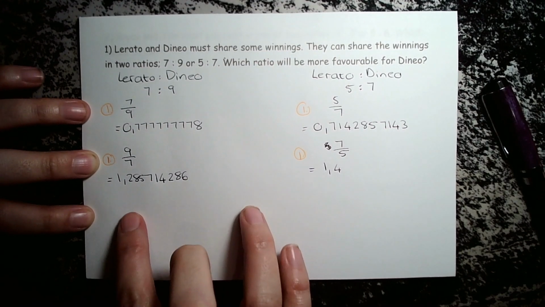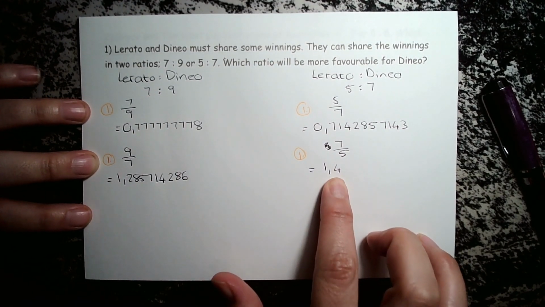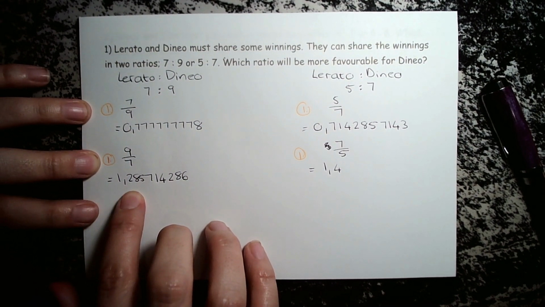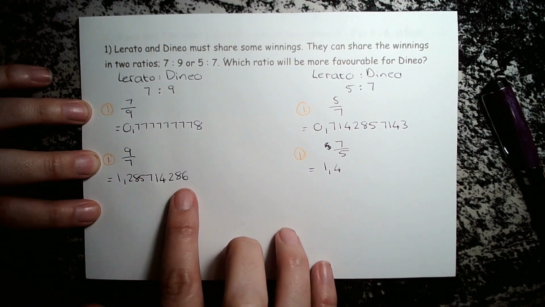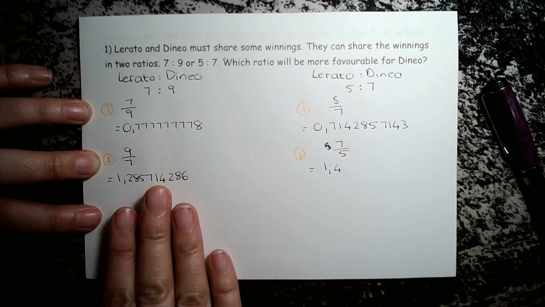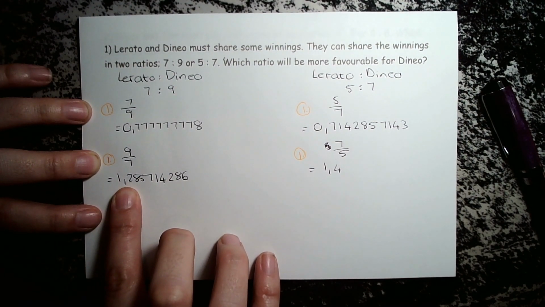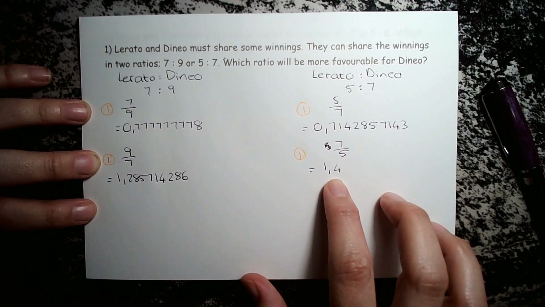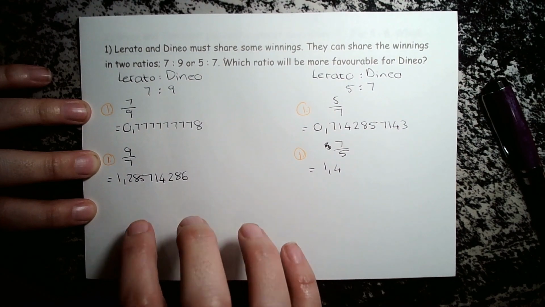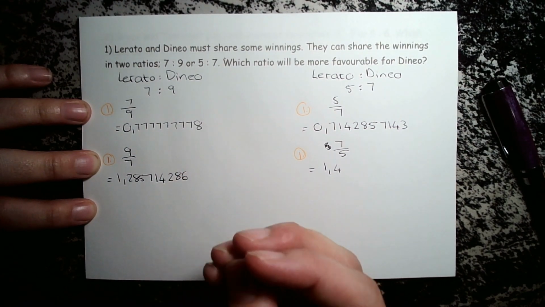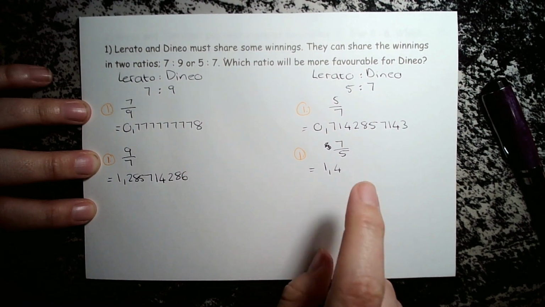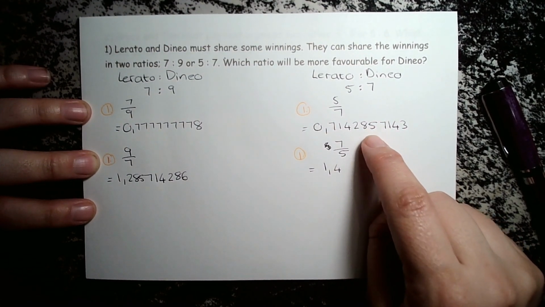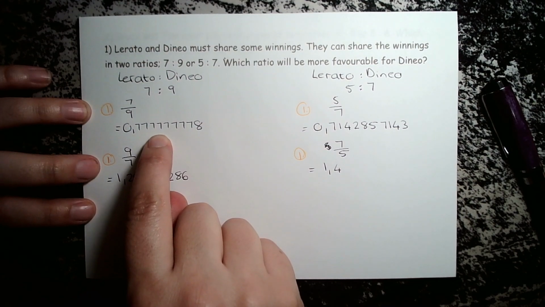So to compare these two, now this one only has the 1 decimal space, so we can only look at the 1 decimal space. If the first decimal space here was the same as that one, if there's anything after that, this one is bigger, obviously. This one is 1,2. This one is 1,4. This is obviously better. So if you're winning something, you want to get as much as possible. So Lerato is getting less in this option than in this option.